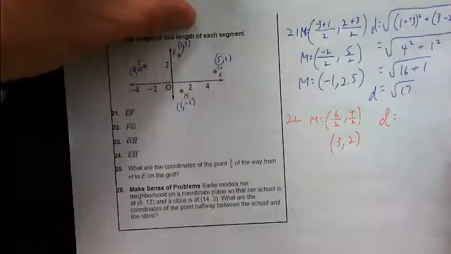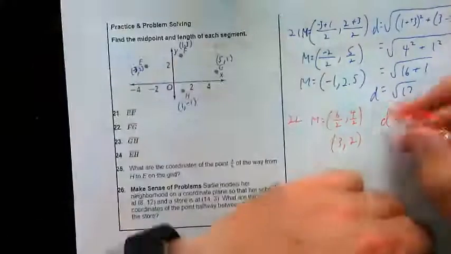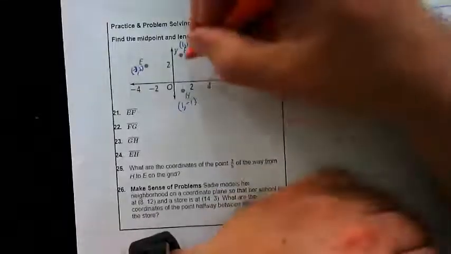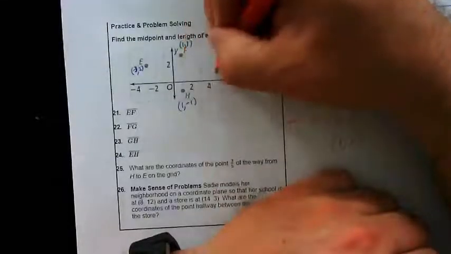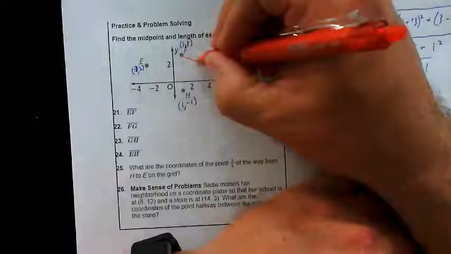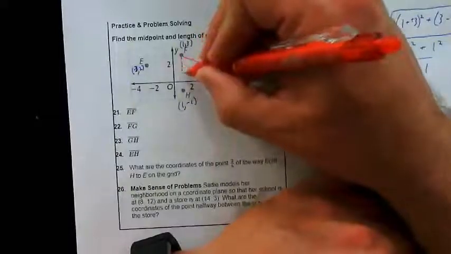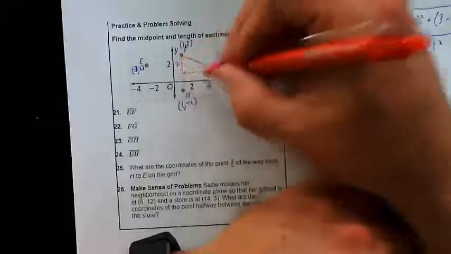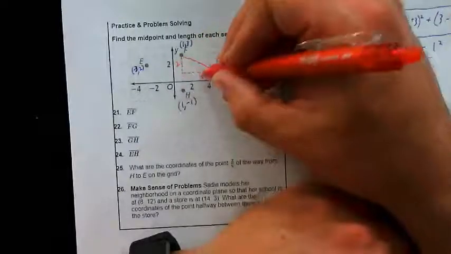Distance. Again, you can do Pythagorean theorem if you want to. So let's change this out to our C value, because C would be like your distance, so F to G. And then if you're doing Pythagorean theorem, you need an X and Y. So the change in our Y there is 2. Our change in our X is 1, 2, 3, 4.